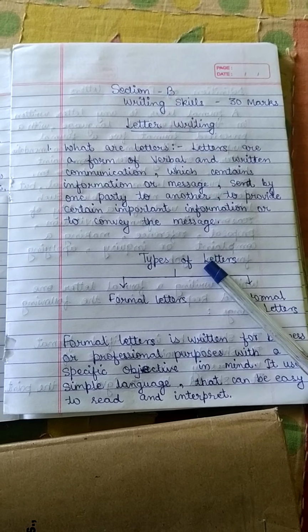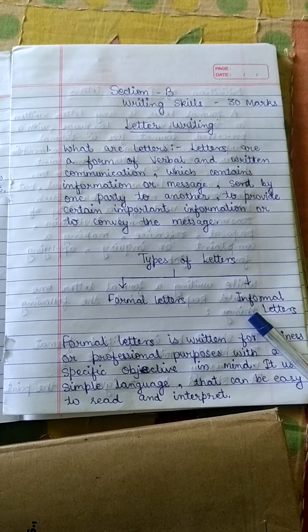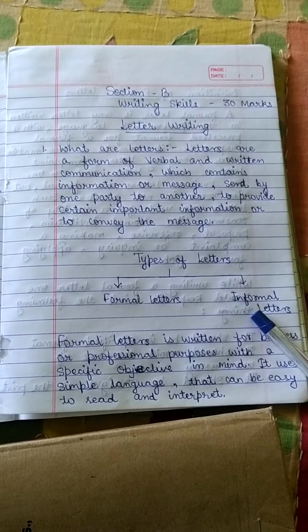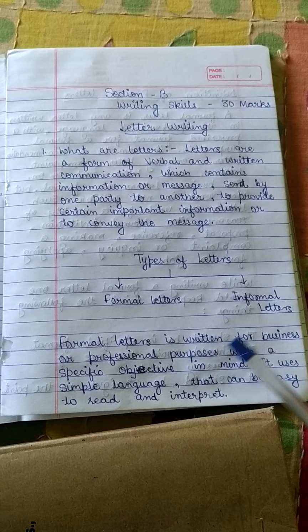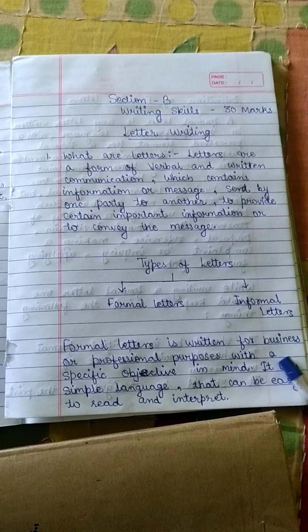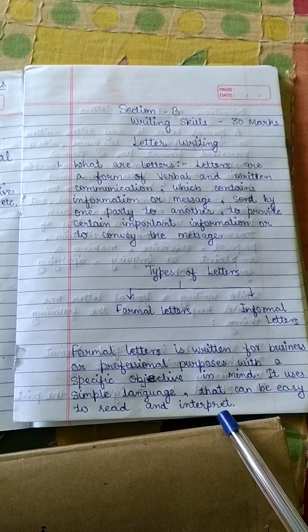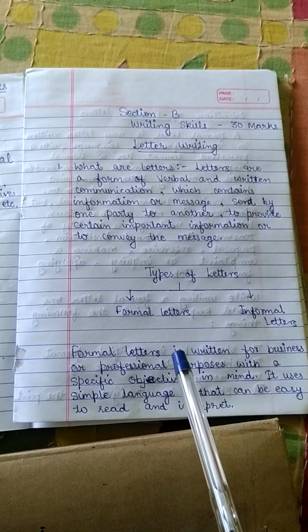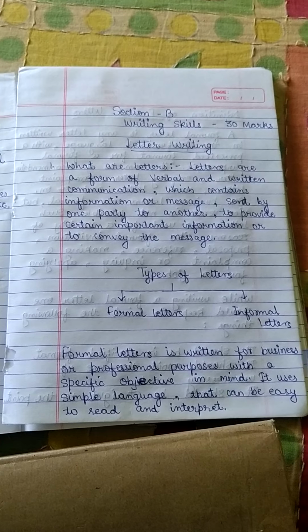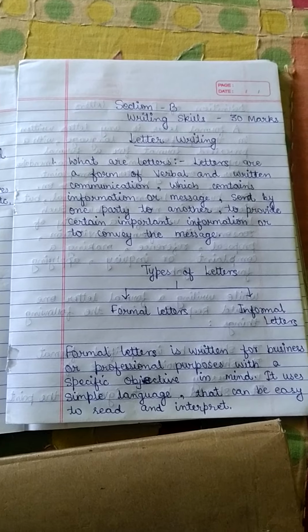Now, types of letter. There are two types of letter. One is formal and the other is informal. Informal letters are the letters which we write to our friends and family, etc. Whereas a formal letter is written for business or professional purposes with a specific objective in mind. It uses simple language that is easy to read and interpret. So, while writing a formal letter, we should always keep in mind that our language should be simple and easy to understand.